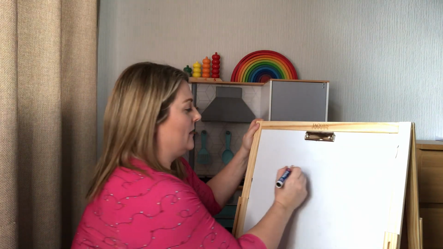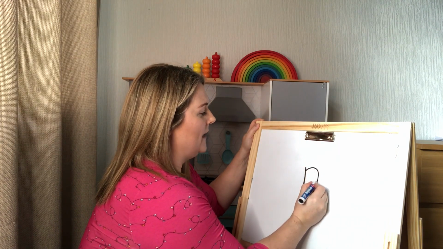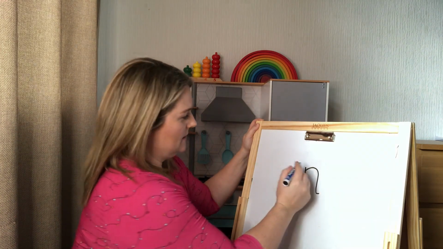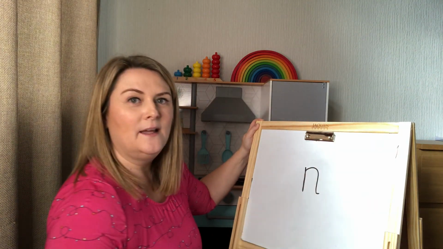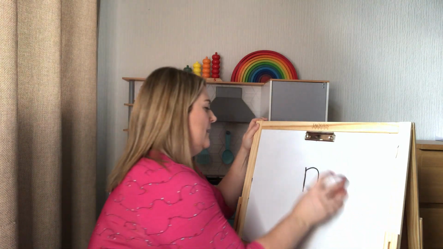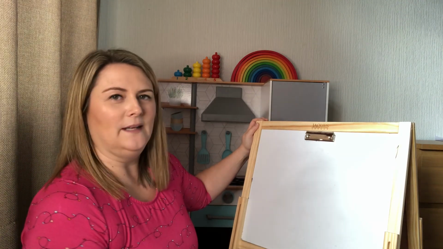Now the next letter, we go down Nadia, back up and over the net with a flick. Down Nadia, back up and over the net with a flick. For Nadia. No, no, Nadia, not in the net. Now we're going to go for a taller one.